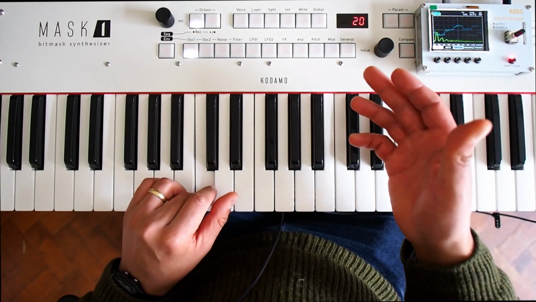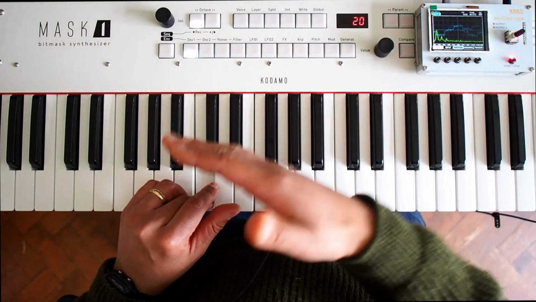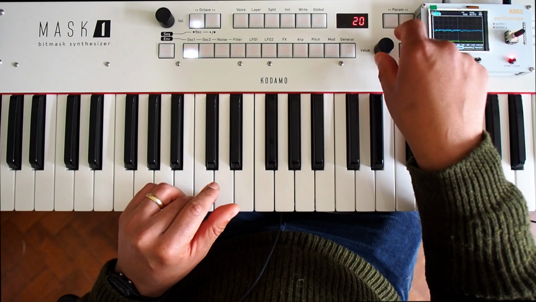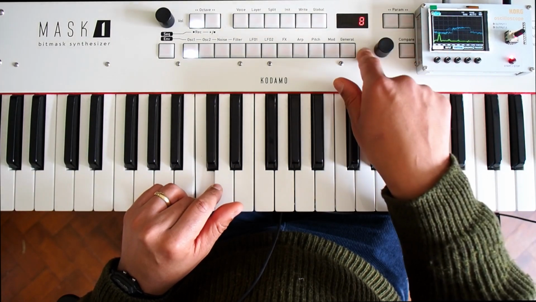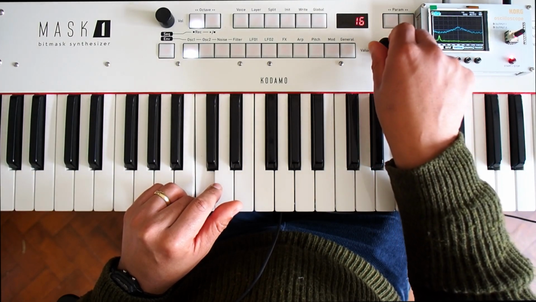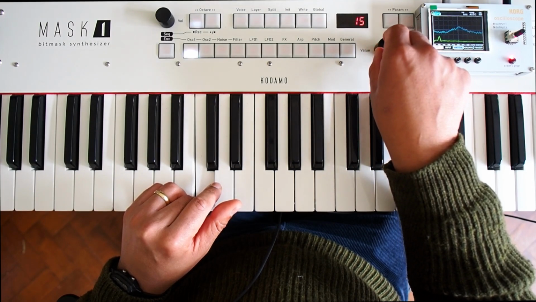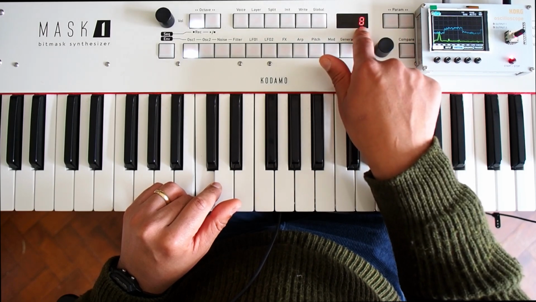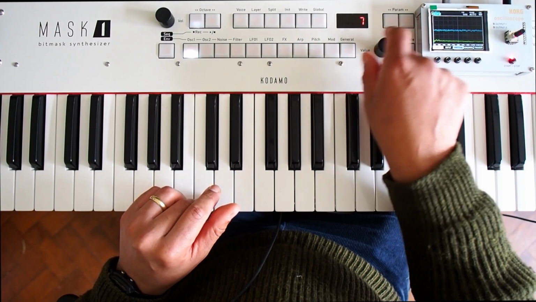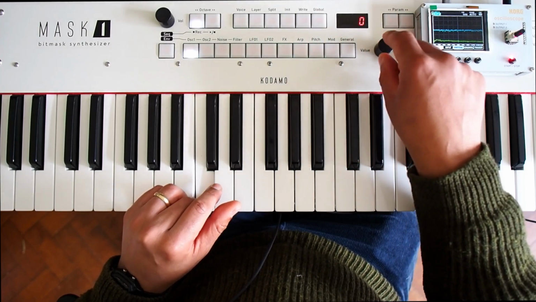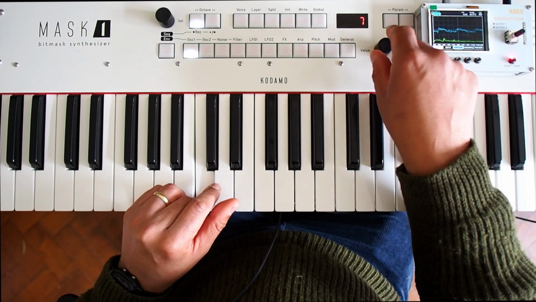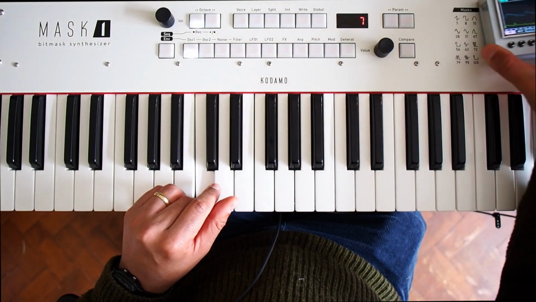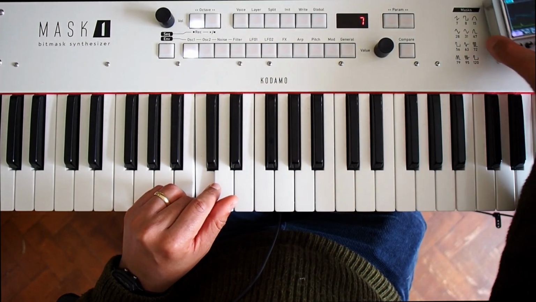And you'll notice there 20 is an octave, it's sounding an octave lower than 8. So you'll hear 0 to 7 is one set of bit masks. Then when we transition, so 7 is the sawtooth wave, again, you'll see from the front panel.